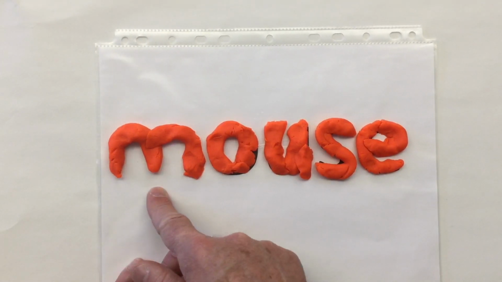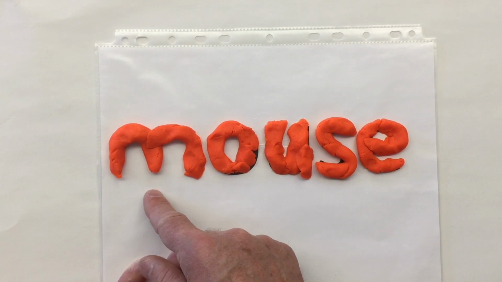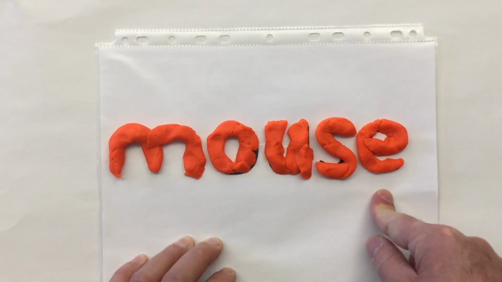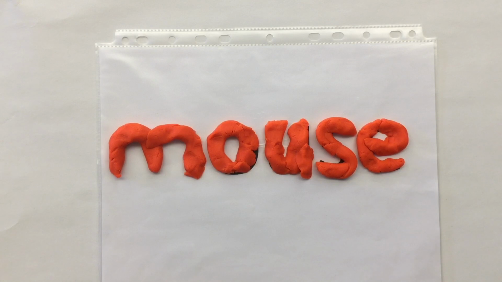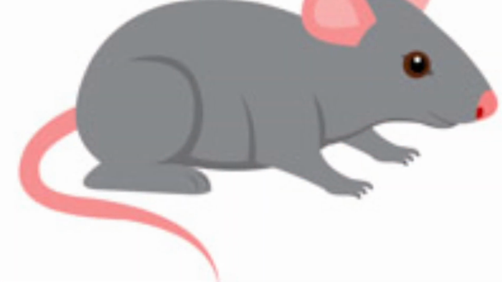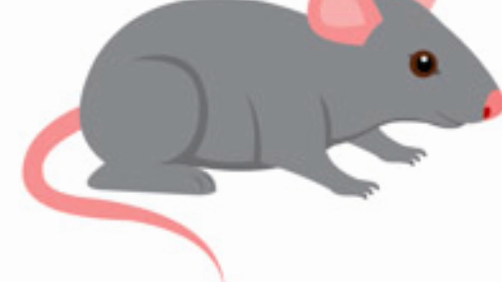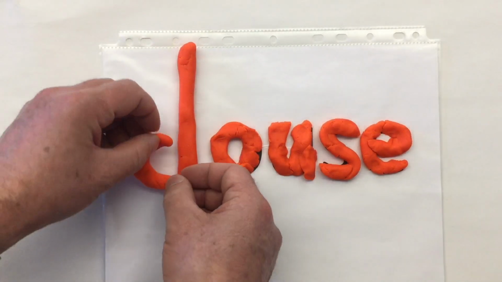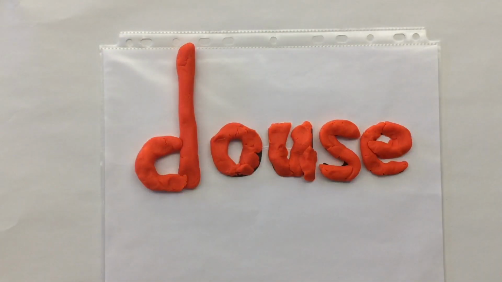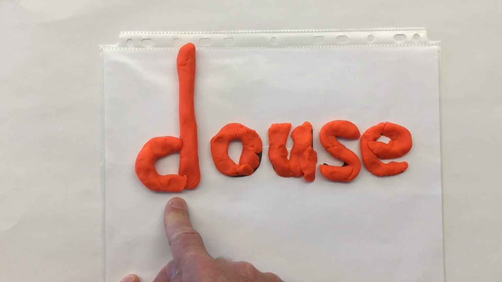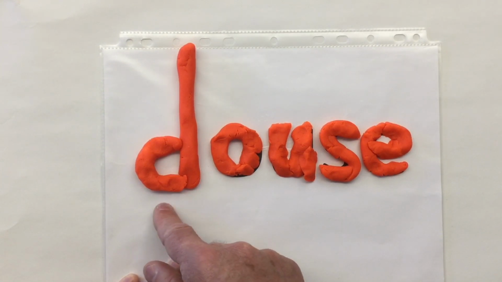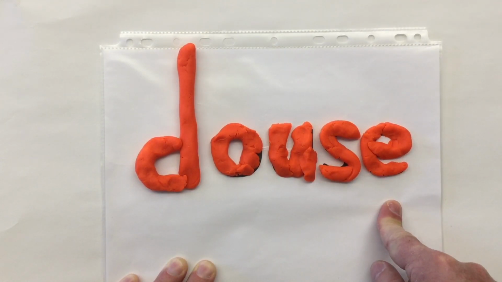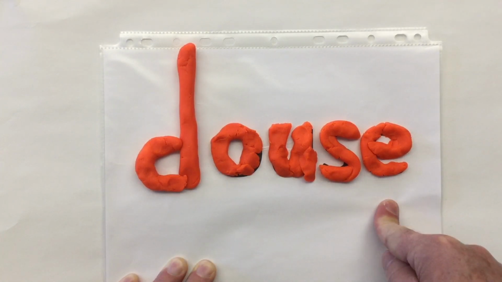If I add the letter M in front, I get ouse, mouse, a mouse. Hope a mouse doesn't live in your house. If I add the letter D in front, I get D, ouse, douse. To douse someone with water, get them really wet. Douse the fire with the fire hose.